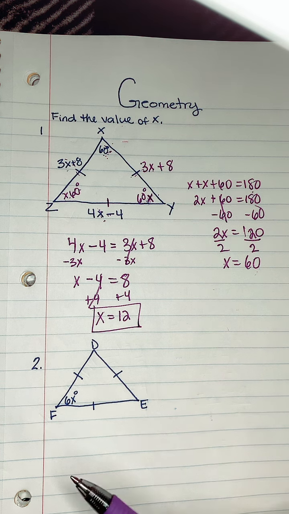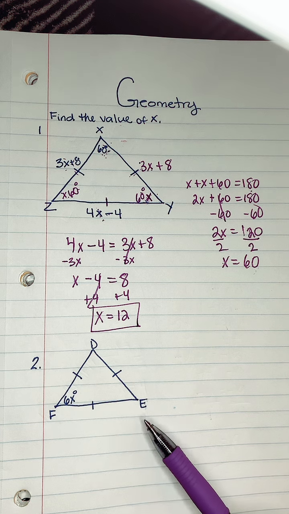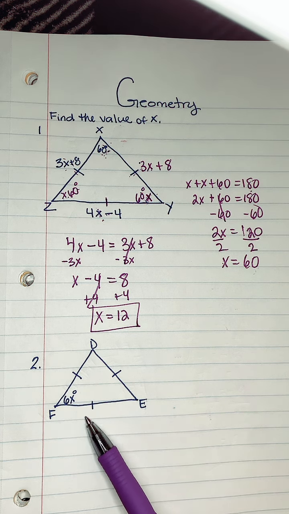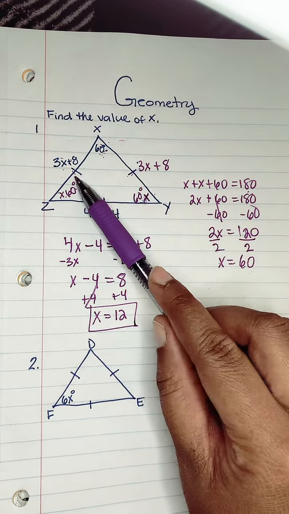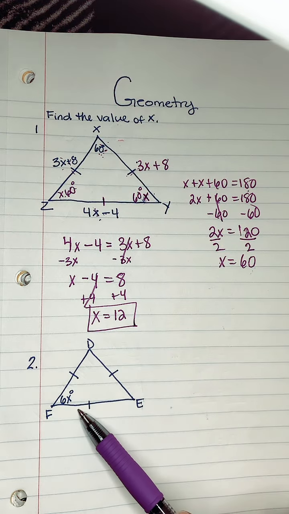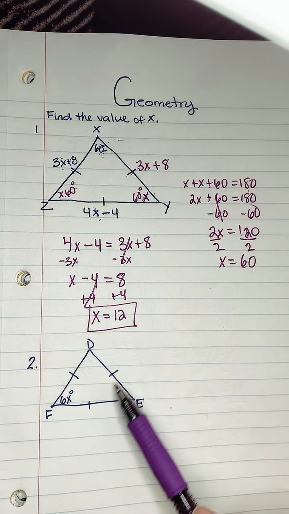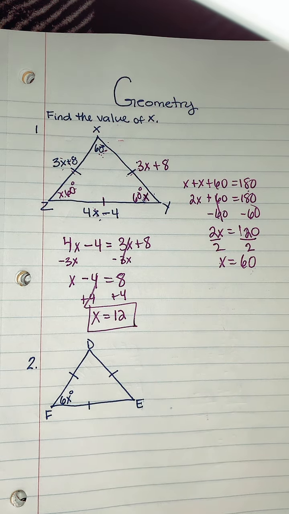All right, now let's go here. Does anybody know what type of triangle this is called? So this one was an isosceles. This one is, does anybody know what this triangle is called? When you see line, line, line, it's very equilateral. Yes, Kate, the same side.